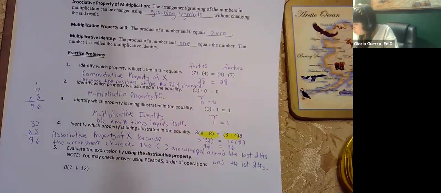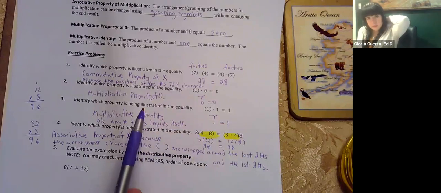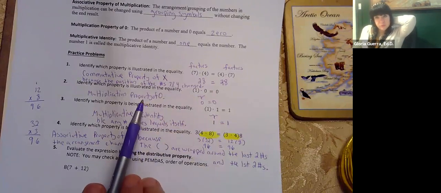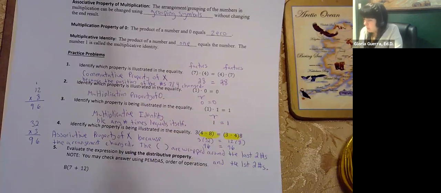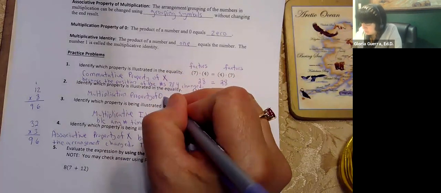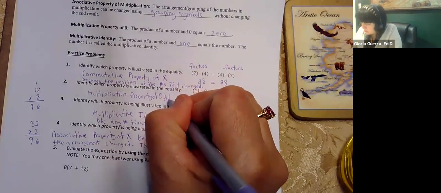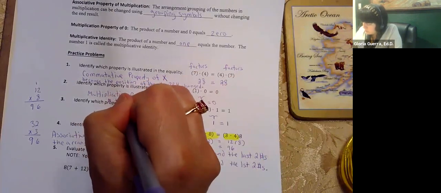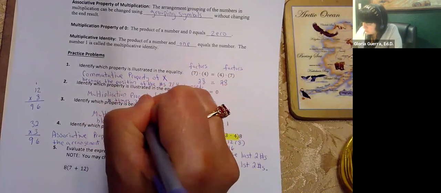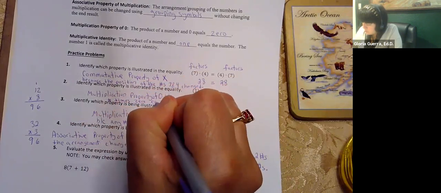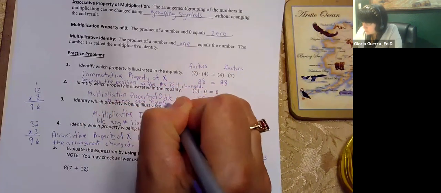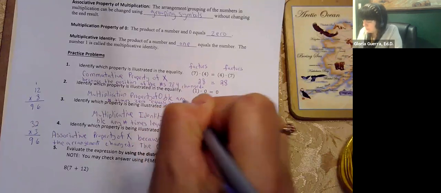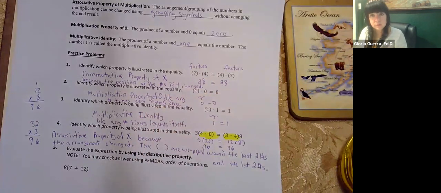Okay. And over here, I didn't put a justification for this one, multiplication property of 0. But I think we just didn't write it. I could say because any number times 0 equals 0. Okay.